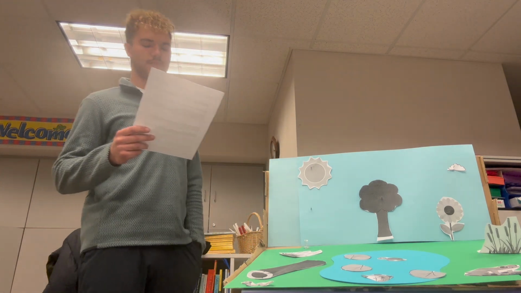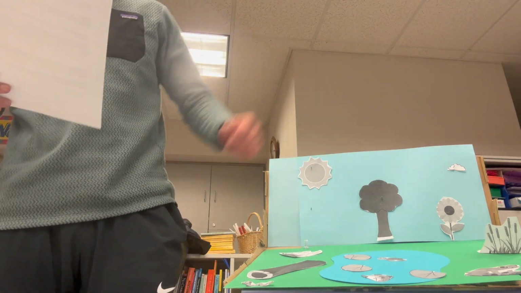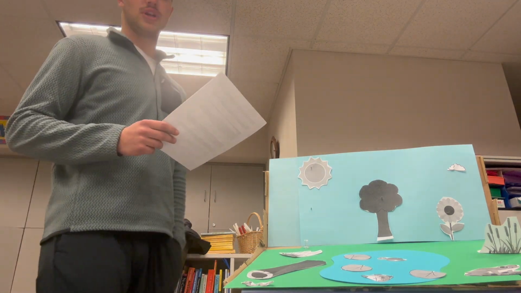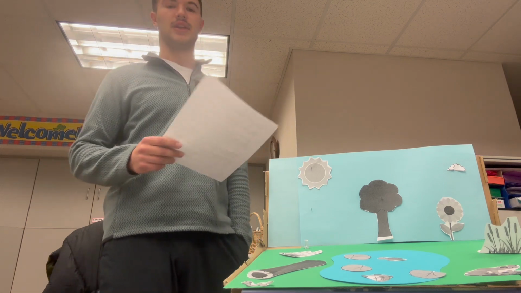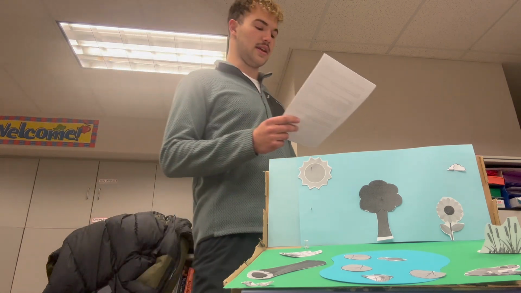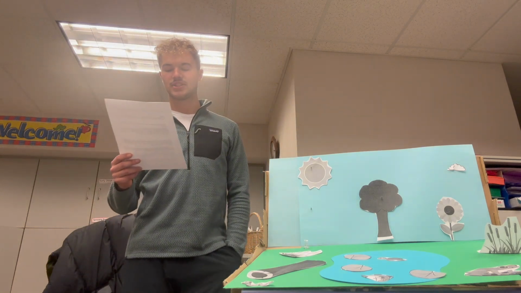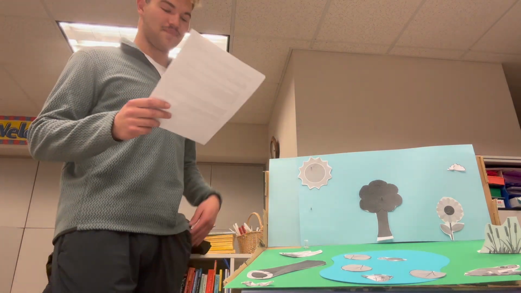Trees and flowers. So as you can see here, we have a tree and a flower, all part of our ecosystem. Trees and flowers are producers. They create food for other organisms to eat. Flowers are the main thing for rabbits to eat. Trees also provide oxygen, which animals like frogs and fish all breathe.